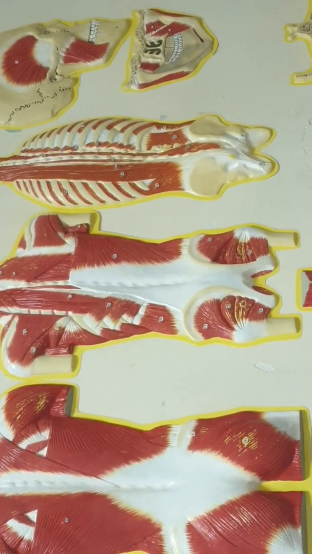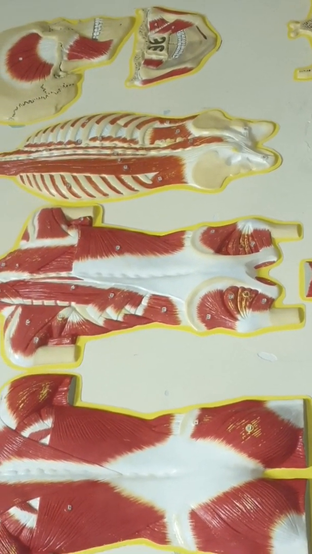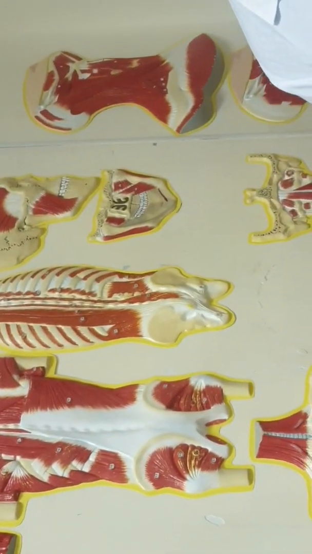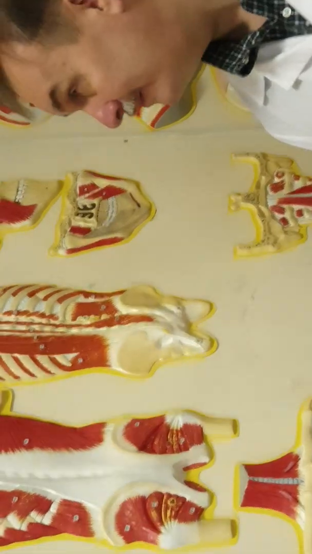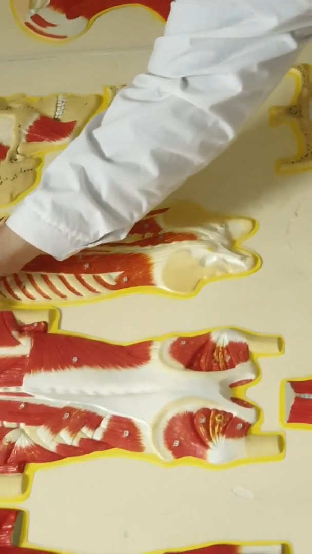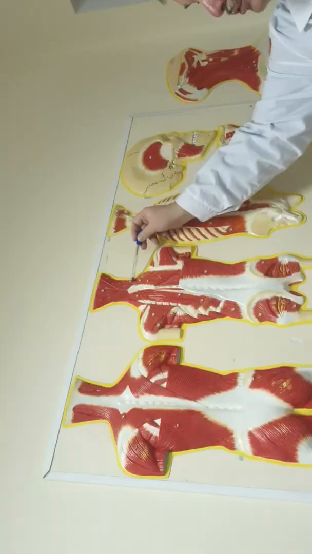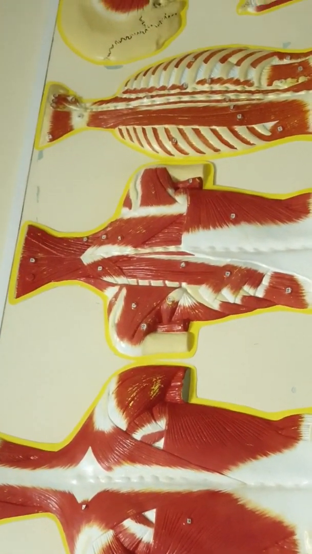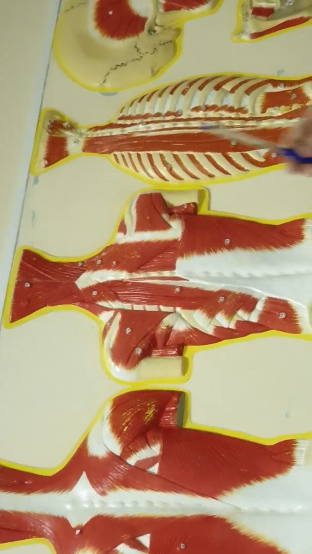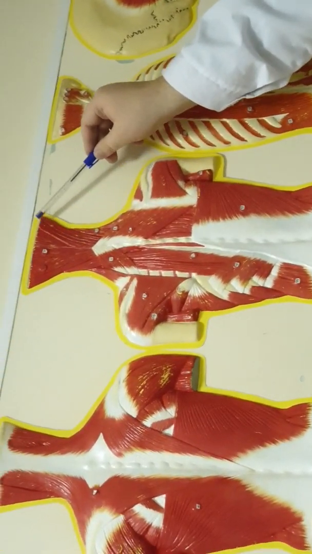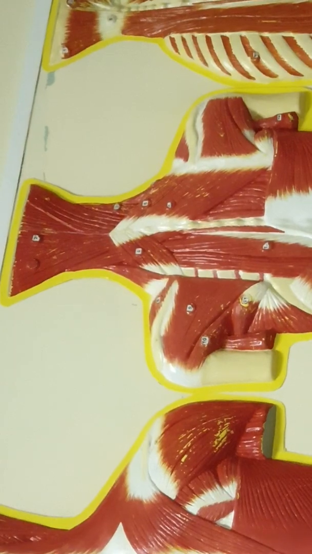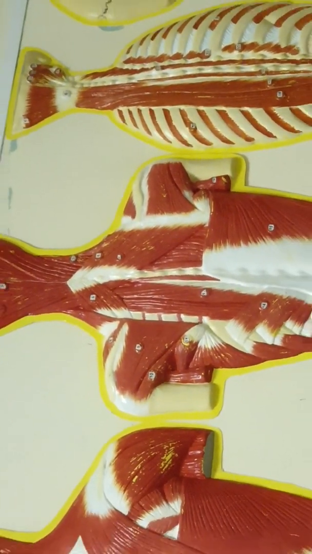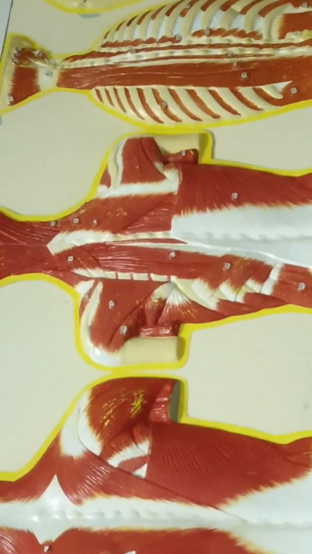Now, deep muscles. Deep muscles of the back subdivide into muscles of the lateral tract and muscles of the medial tract. In the lateral tract, we have Musculus splenius capitis and Musculus splenius cervicis. They start from the spinous processes of the lower cervical vertebrae, and splenius capitis attaches to the occipital bone, and splenius cervicis attaches to the transverse processes of the upper cervical vertebrae.